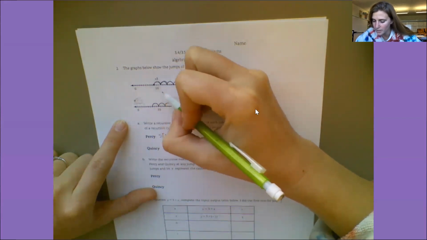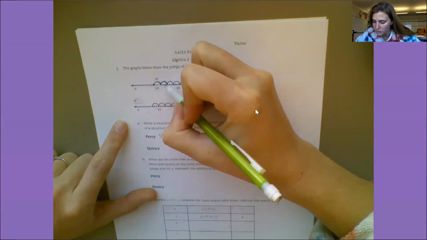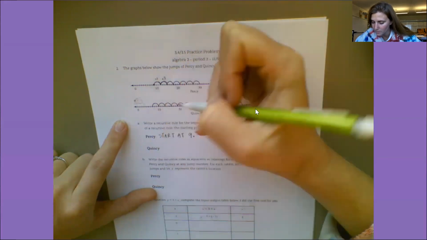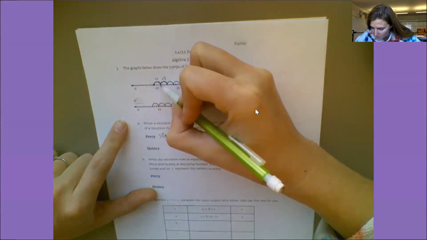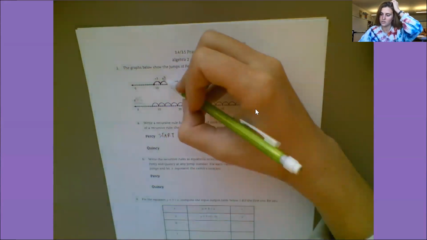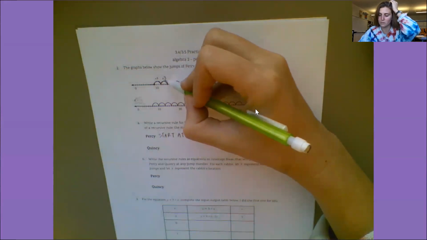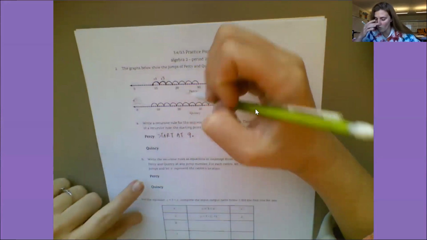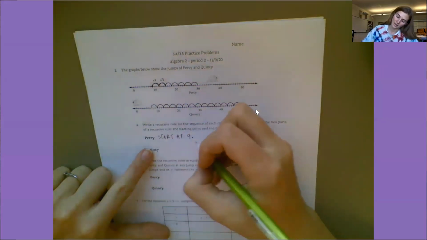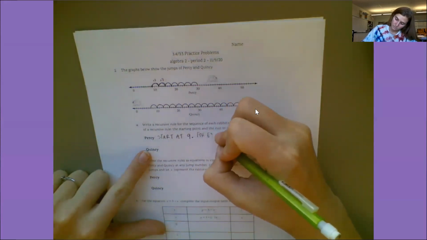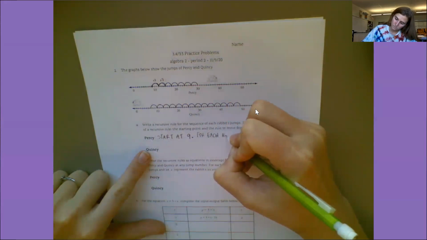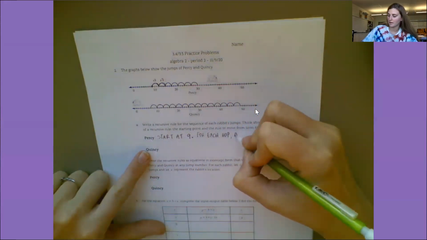So we're adding 3. And then again, 1, 2, 3, add 3. So to go from 9 to 12, we add 3. From 12 to 15, we add 3. And that's what we'll do the whole way. So start at 9, and then for each hop, add 3.